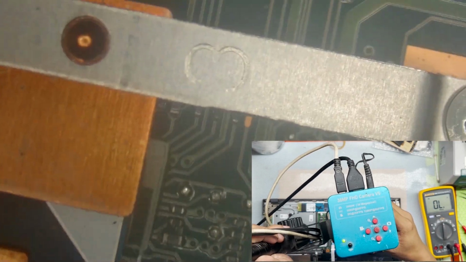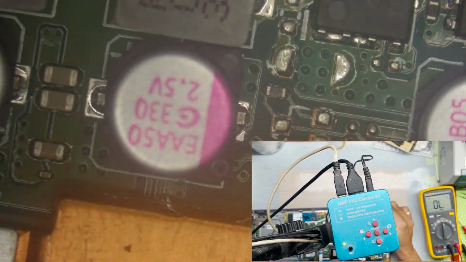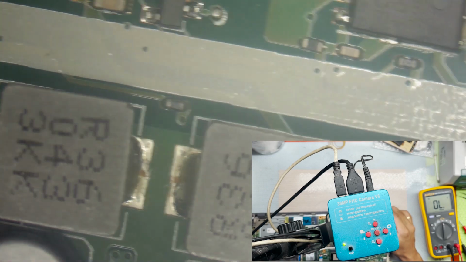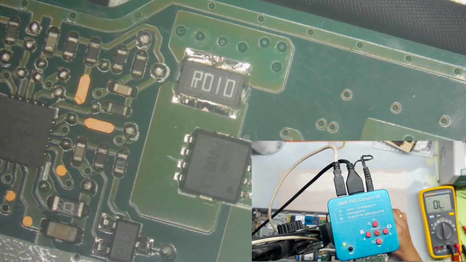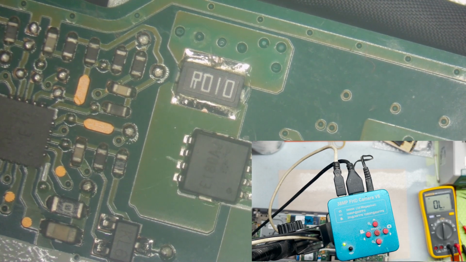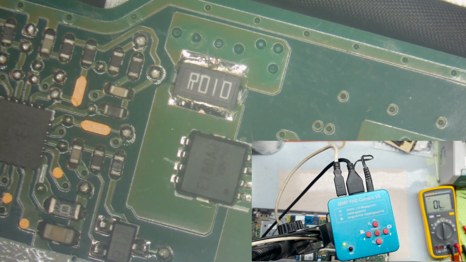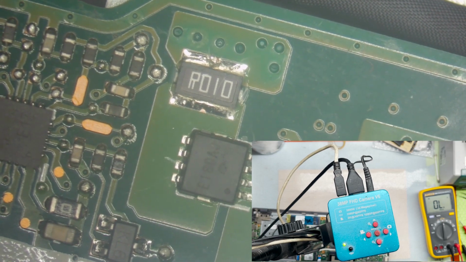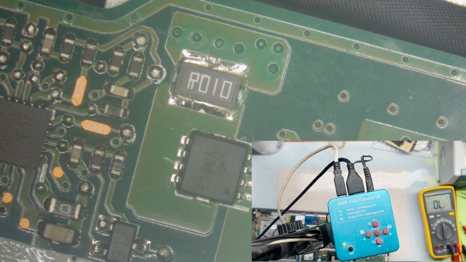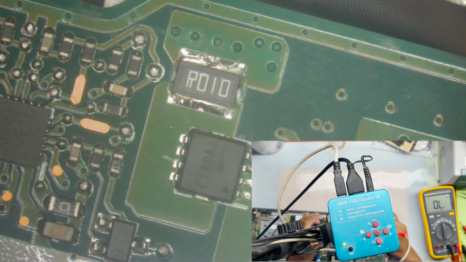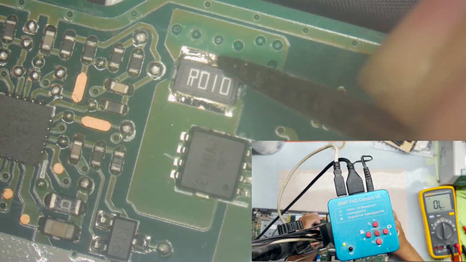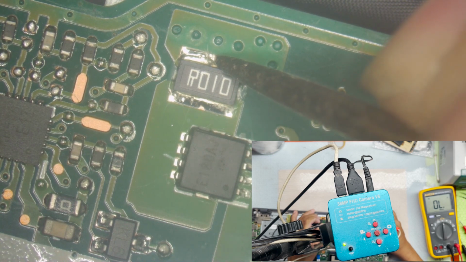If we inject voltage for this one, I'm using only 4 volts or 5 volts at 2 amps. As you can see, it's fully short. It consumes a maximum of 2 amps and 0 voltage.